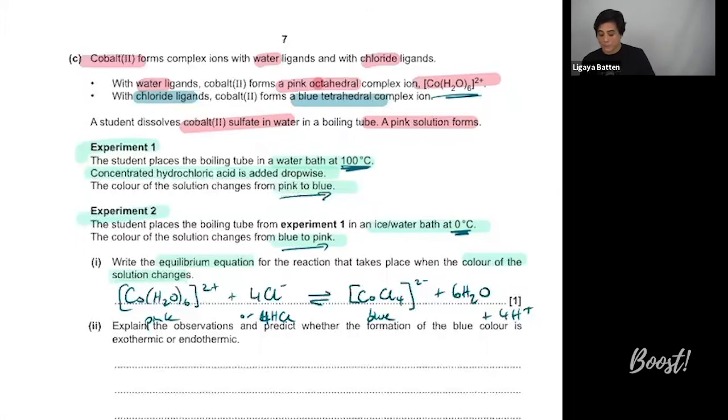Okay, so in the first experiment, we added hydrochloric acid and it was at high temperature, and that made the blue color. And that suggests that the forward reaction is endothermic, because by heating it up, we're pushing the reaction forward, in the forwards direction towards the right-hand side. When we cooled it down, the reaction changed from blue to pink, because as we cool it down, the reaction is going to go in the exothermic direction, which is the backward reaction.